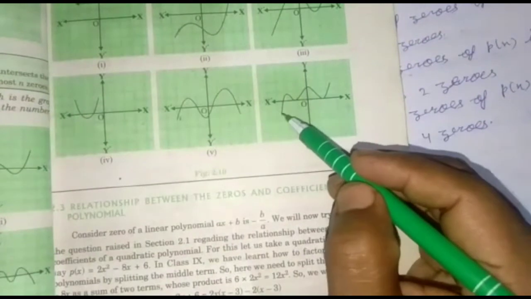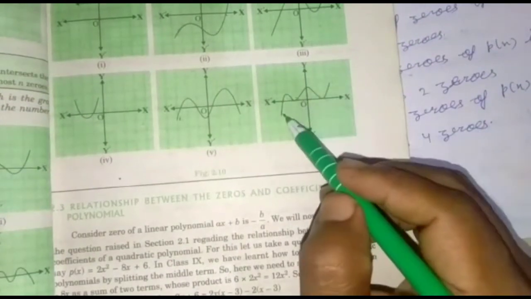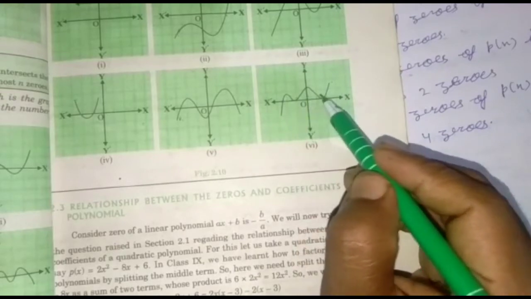Now our next figure is just like this. This graph intersects the x-axis at 3 points: 1, 2, 3.